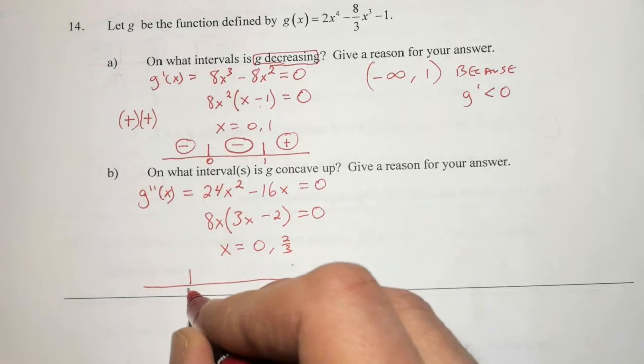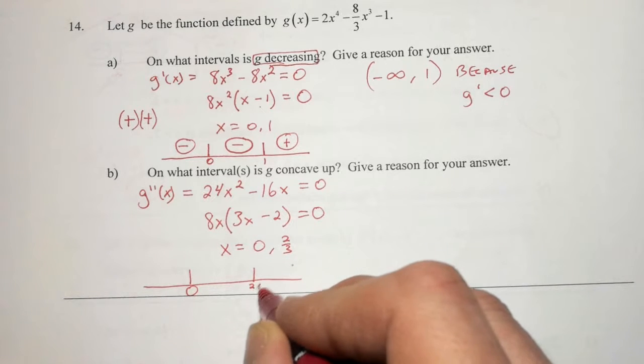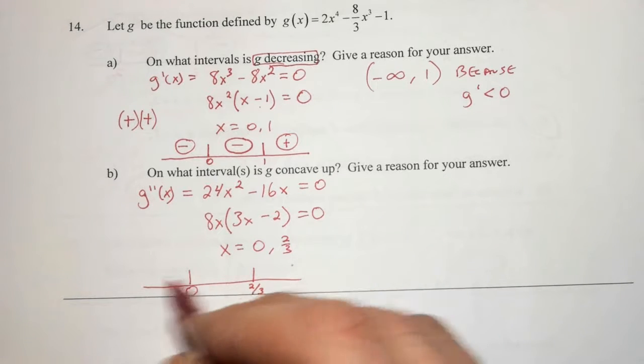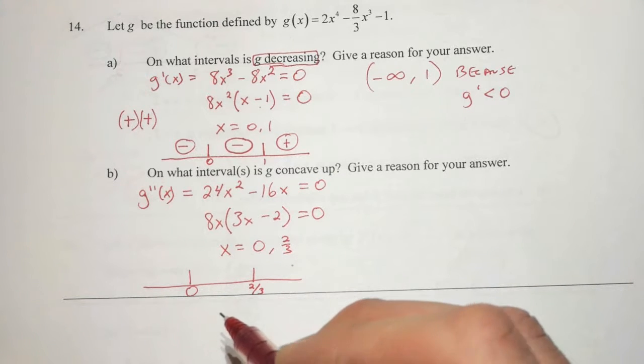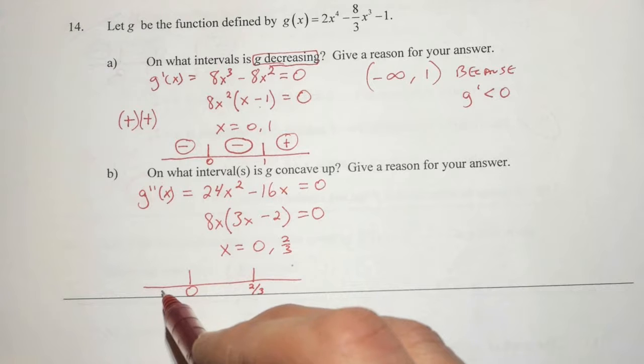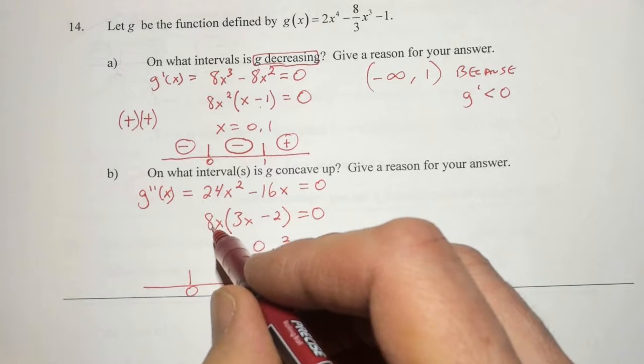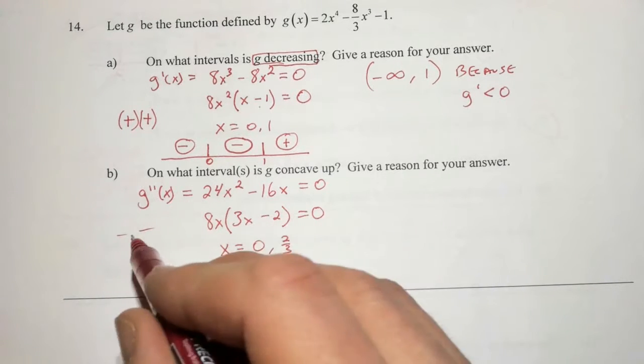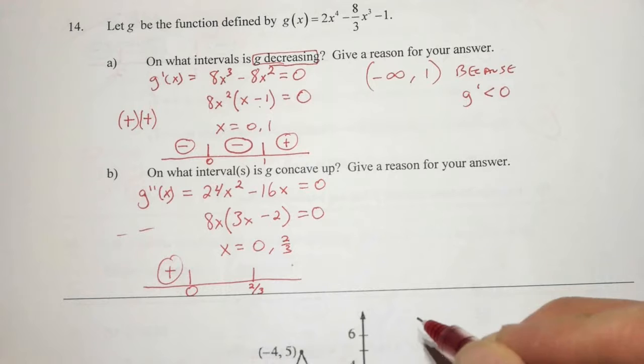So we throw those two values on the number line. We're interested when the function is concave up. That's when the second derivative is positive. So when we do our plus minus chart, we're going to focus on the areas where we get a plus sign. Let's start with a value which is less than 0, say negative 1. 8 times negative 1 is a negative. Negative 3 minus 2 is a negative. Negative times a negative is a positive.